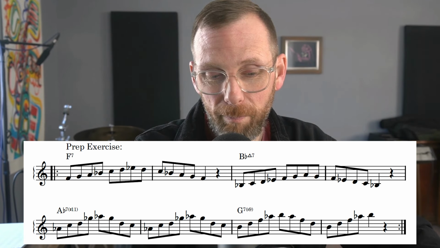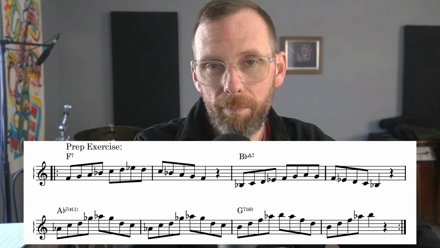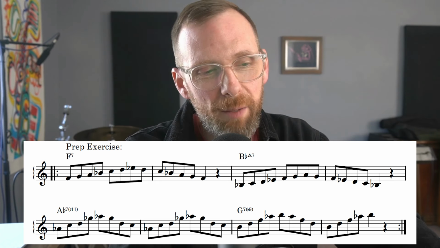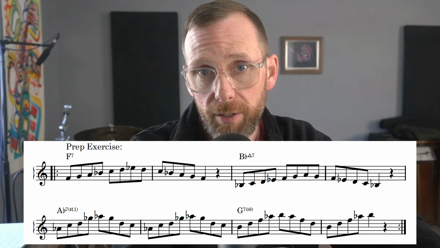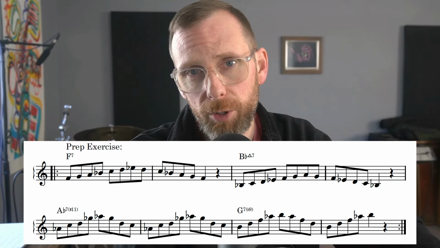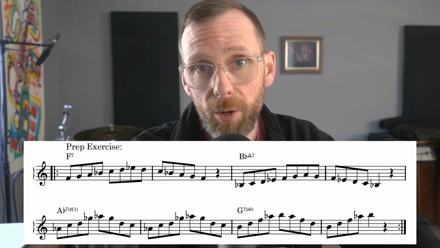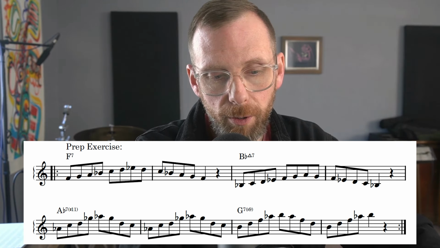So, ooh, I just absolutely love that sound. So in my little preparatory exercise that you can use as a warm-up before you start to work on the bridge, I like to just play that arpeggio up and down for 2 bars.